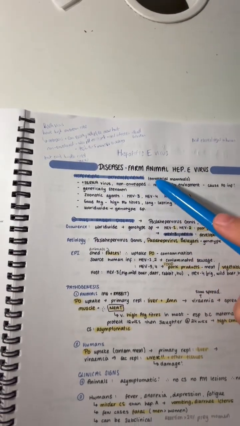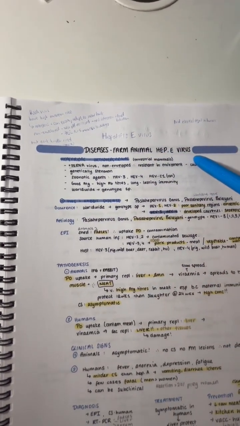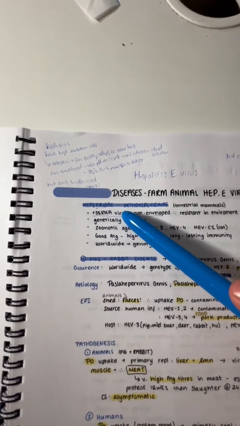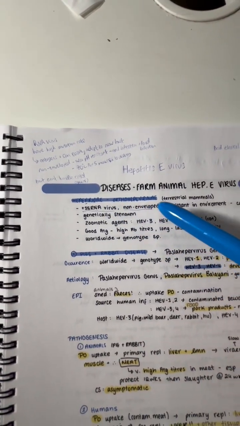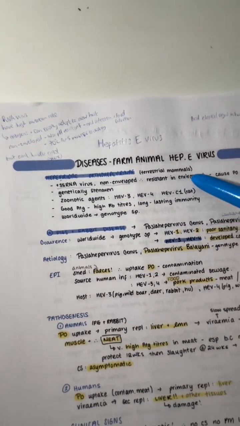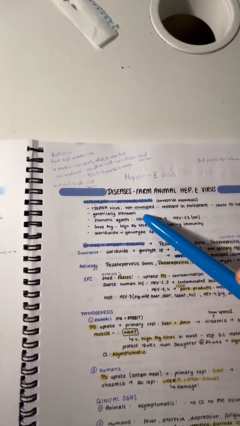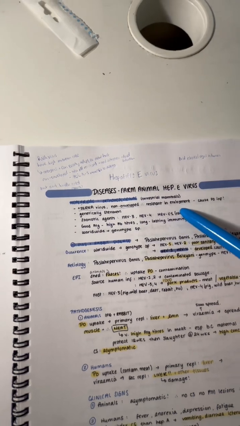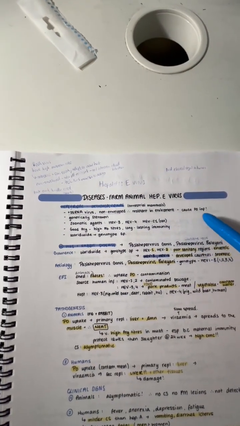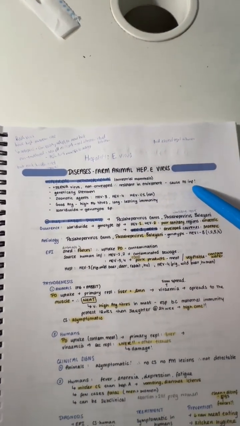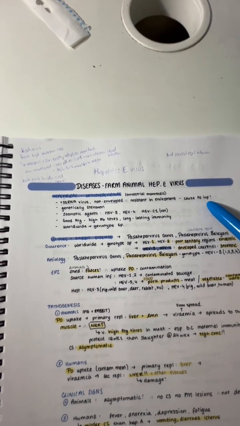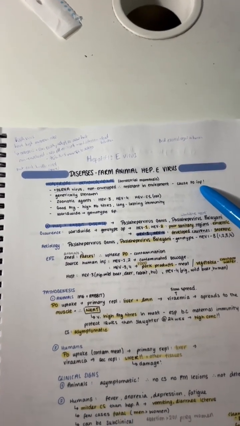Diseases in farm animals. Hepatitis E virus. Hepeviridae is a part of Orthohepevirinae. They affect terrestrial mammals. They are single-strand RNA viruses and they're non-enveloped, which means they have very good resistance in the environment. They cause infection through the oral route by eating food. They're very resistant viruses and have a high replication rate.